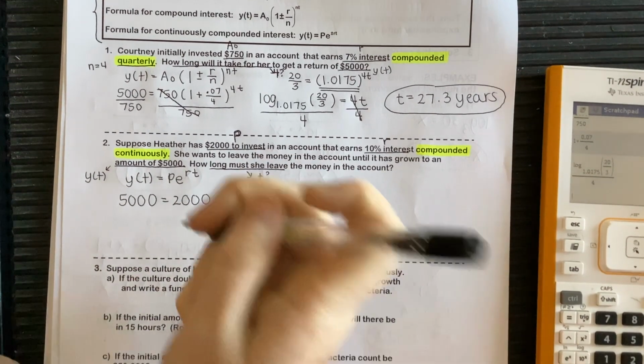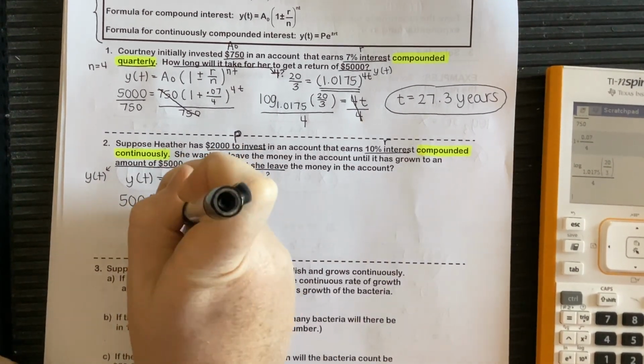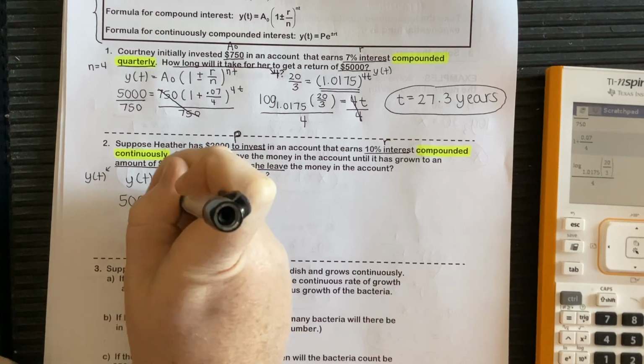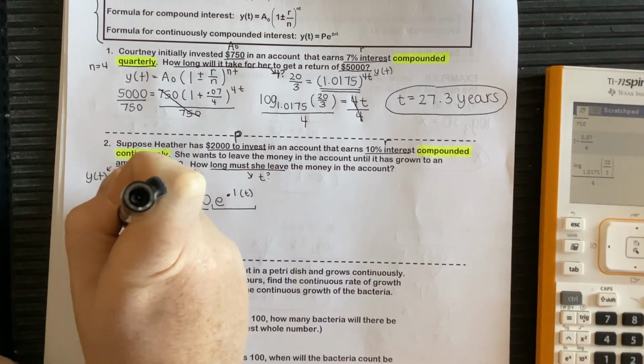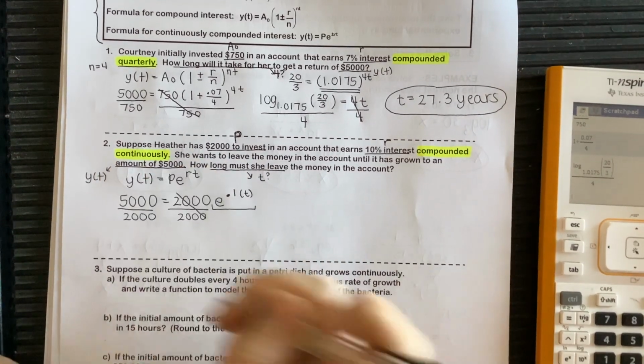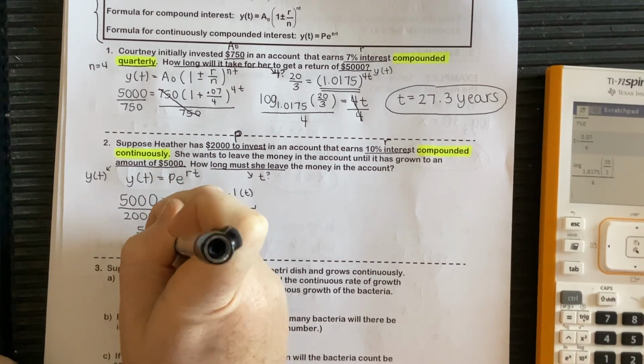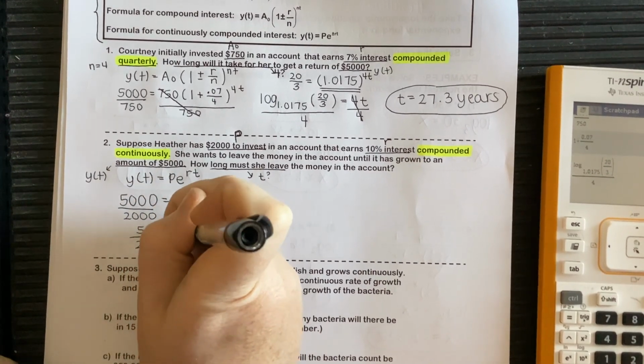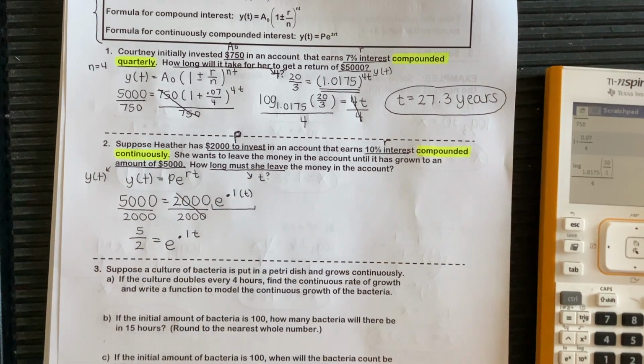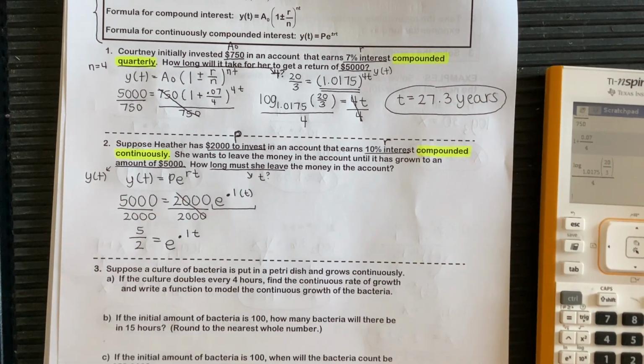So this needs to get isolated. So we're going to divide by 2,000. That's going to give us 5/2 is equal to e raised to the 0.1 t. Now you've isolated, now you can write your log.